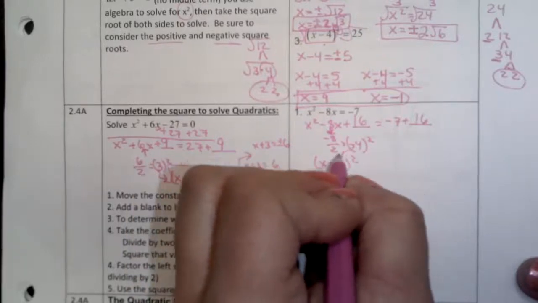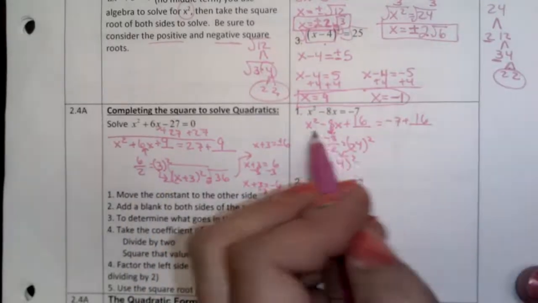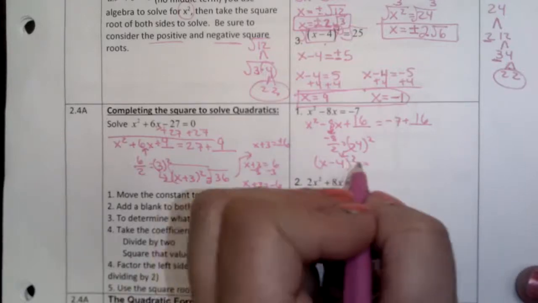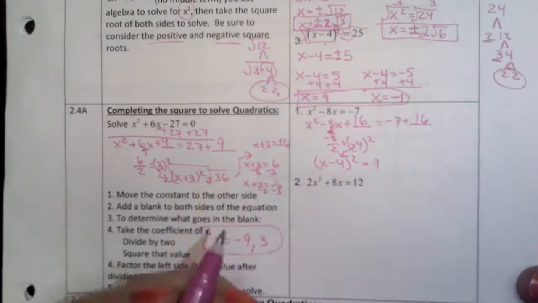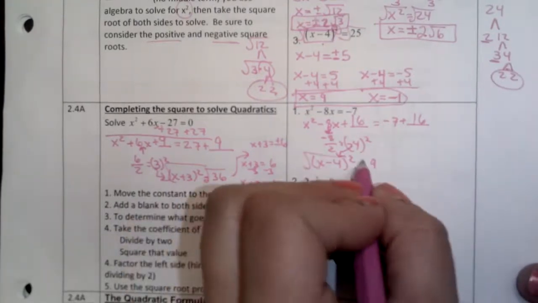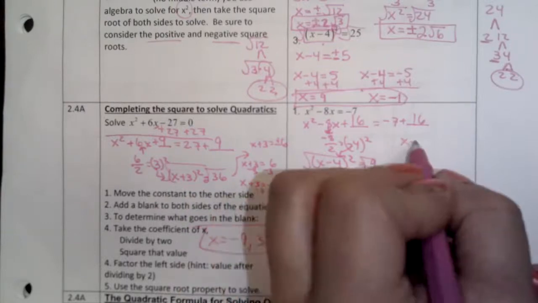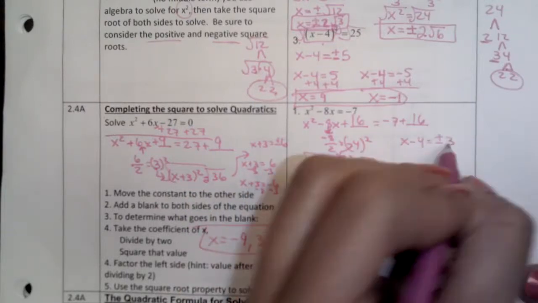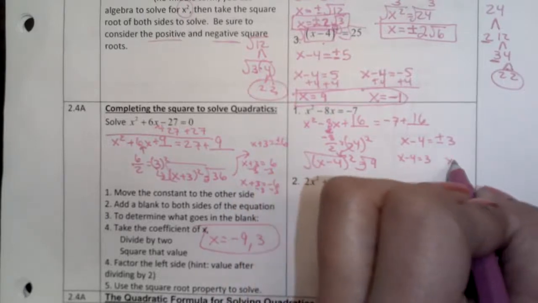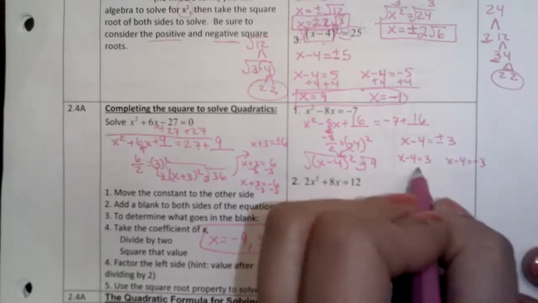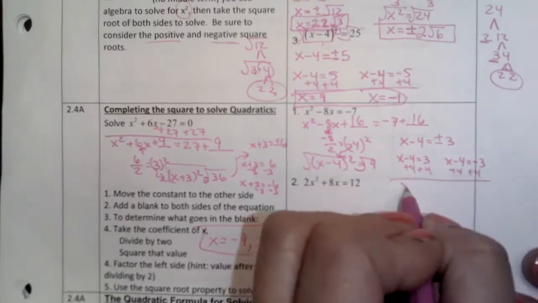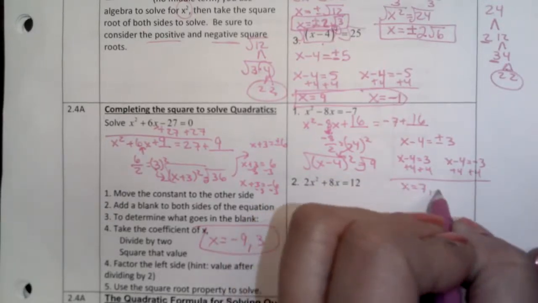So now it's going to be x minus 4 squared, because that is always what goes here. Okay, or you can factor this like normal if you need to. Equals negative 7 plus 16 is 9. So now we're going to take the square root of both sides, and we get x minus 4 equals plus or minus 3, which is x minus 4 equals positive 3, and x minus 4 equals negative 3. Add 4 to both sides, and we get x equals 7 or 1.